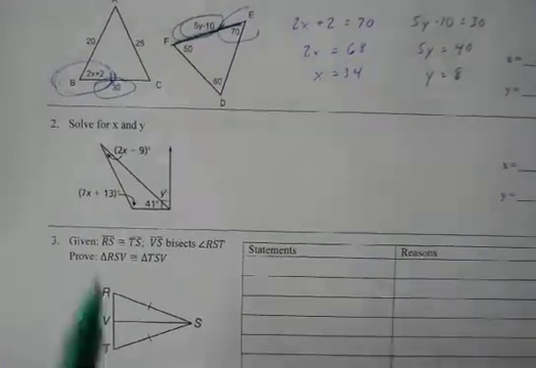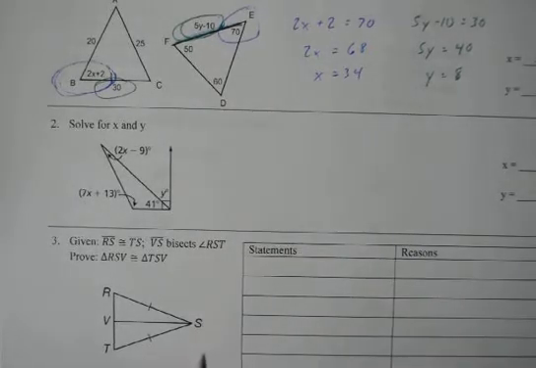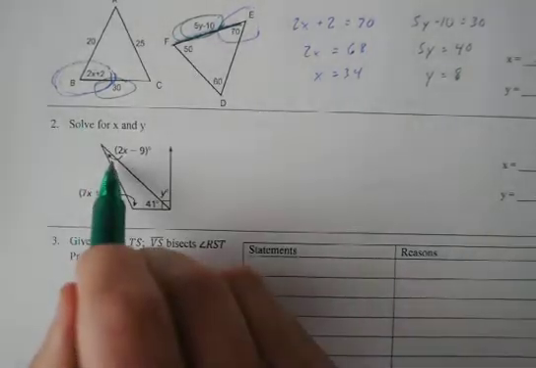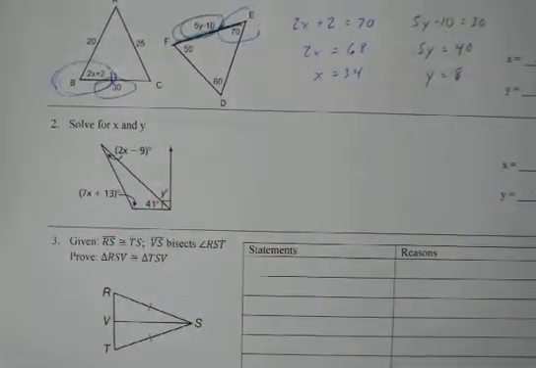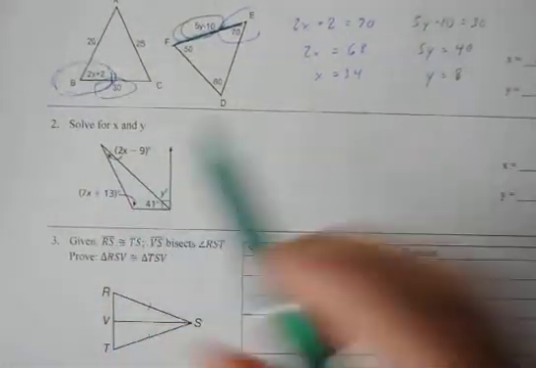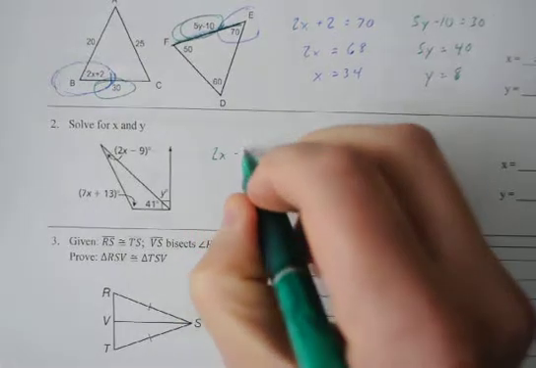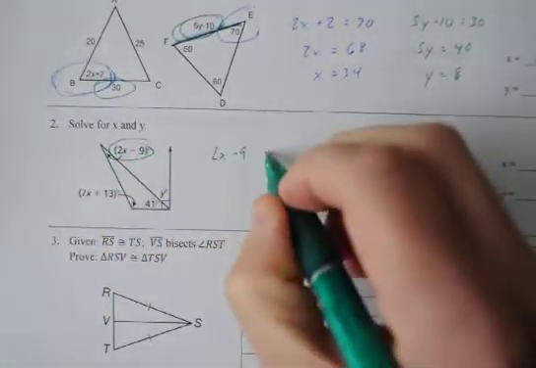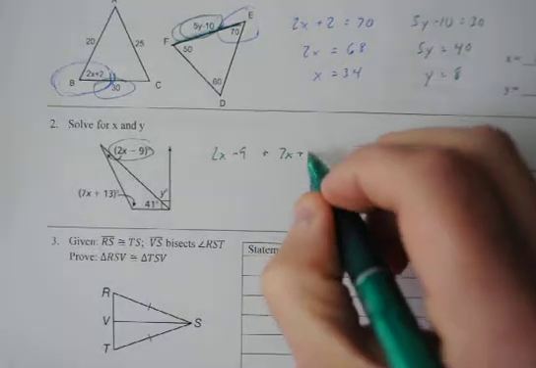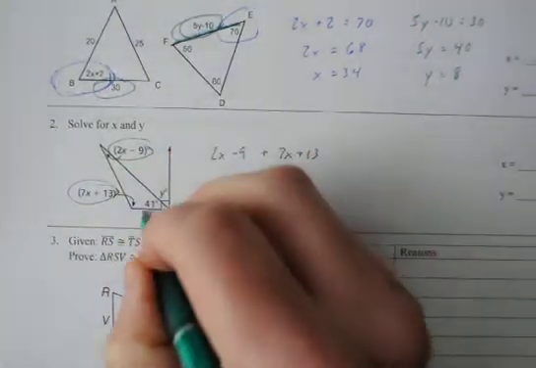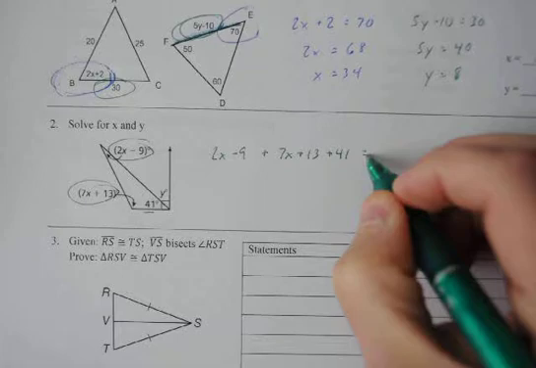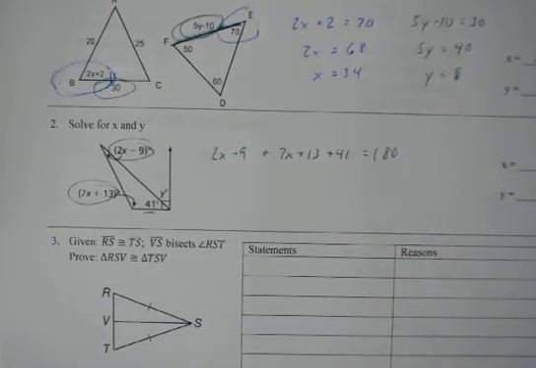In this picture, solve for x and y. One thing that we know is that inside a triangle, the angles add up to 180 degrees. So I've got this triangle right here, so I can take 2x minus 9 plus 7x plus 13 plus 41 to make 180 degrees. That's a very important thing in geometry. Now we work that out.